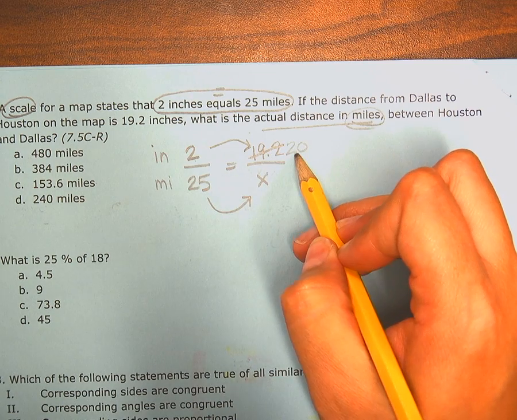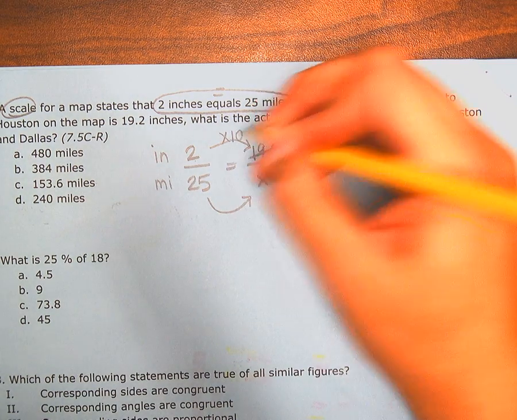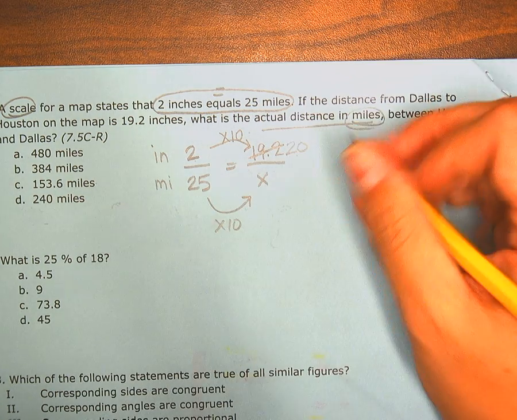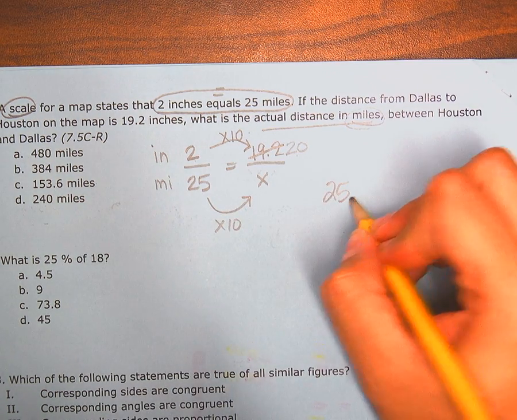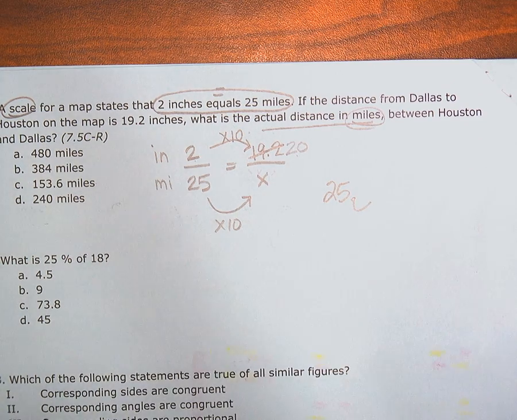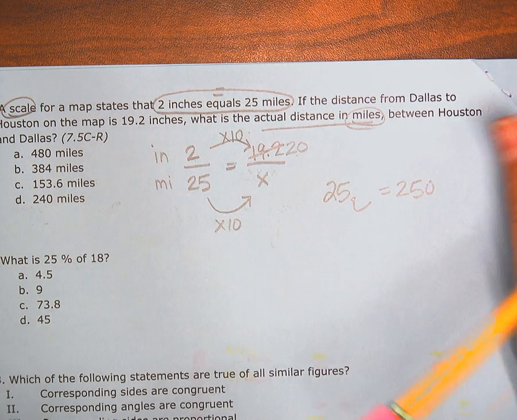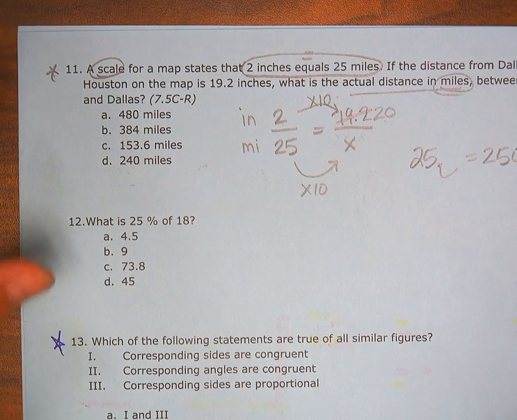2 times what gives me 20? Times 10. So then down here, guess what I'm doing? Times 10. I know that multiplying by 10 simply means that I'm moving my decimal to the right one place, and that gives me 250. Now look at your answer choices.